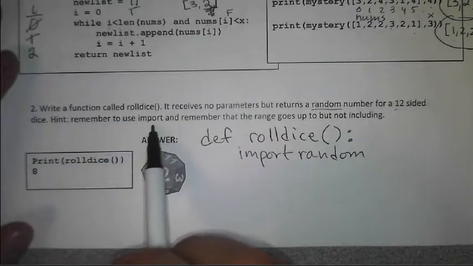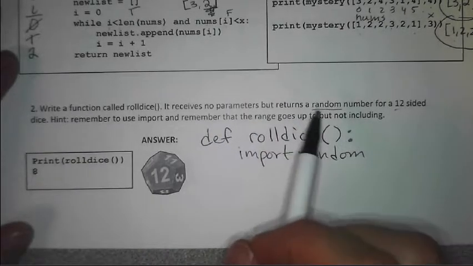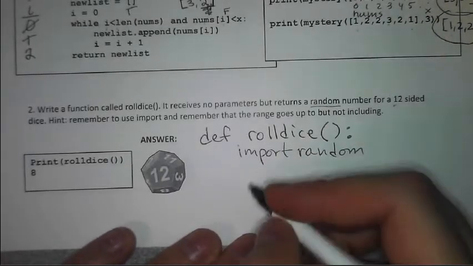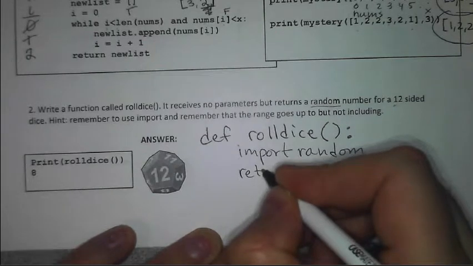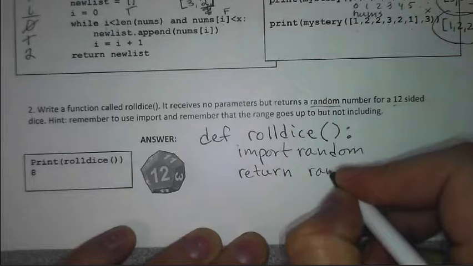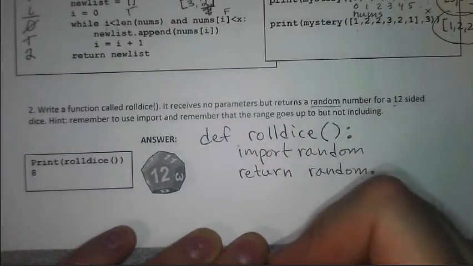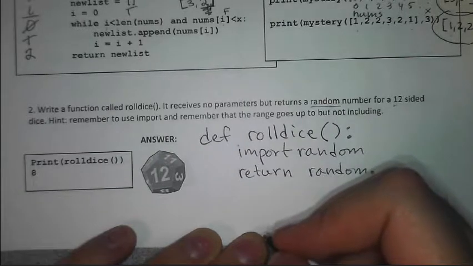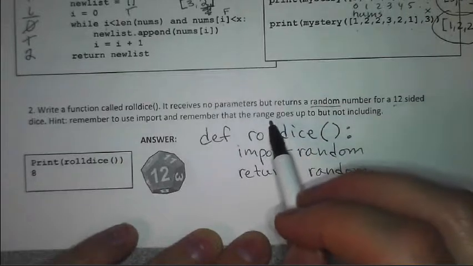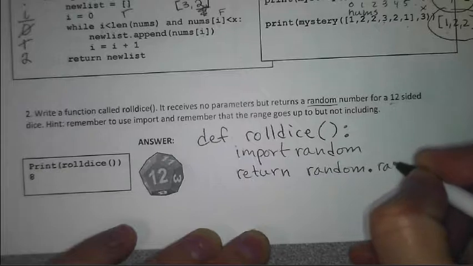Hint, remember to use import. Remember that the range goes up to but not including. Okay? So we remembered to import random. Now all we have to do is return a value using one of the random functions. And we're using the random module, so we say random dot, and then we choose one of the functions. Now they're assuming that we're going to use rand range. Could use rand int, but we'll use rand range.